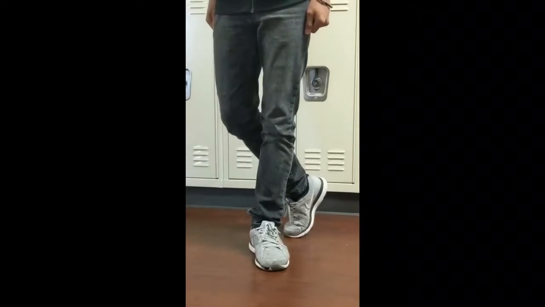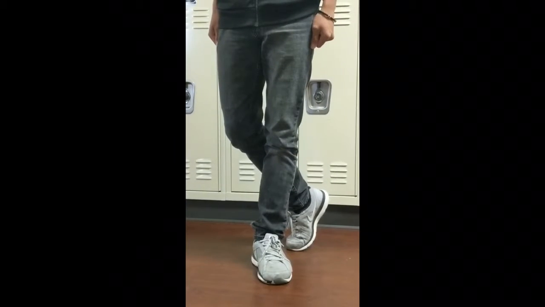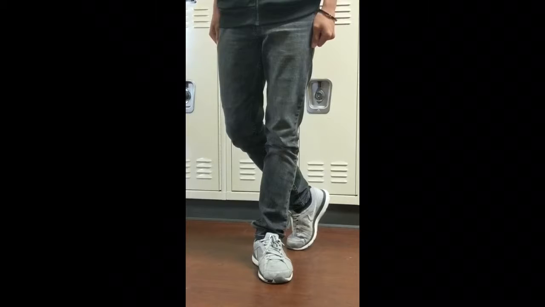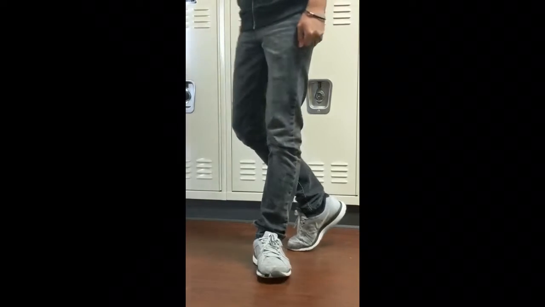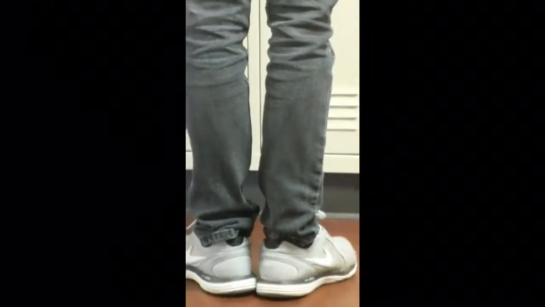The body weight rests on both legs. The thumbs remain along the trouser seams. For the count of 2, face to the rear by turning 180 degrees to the right, about.